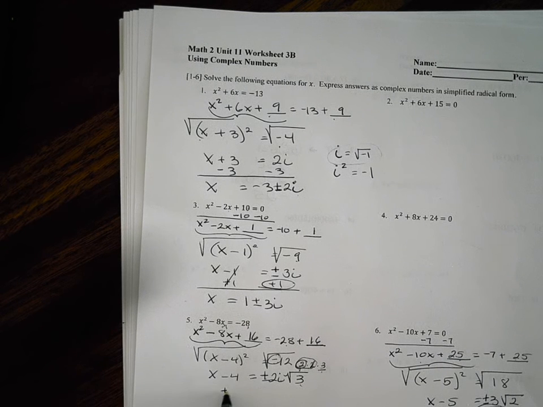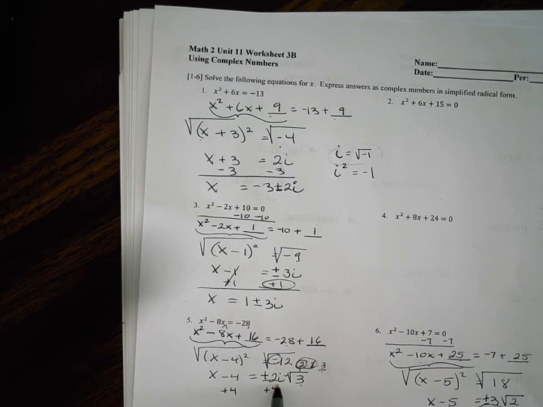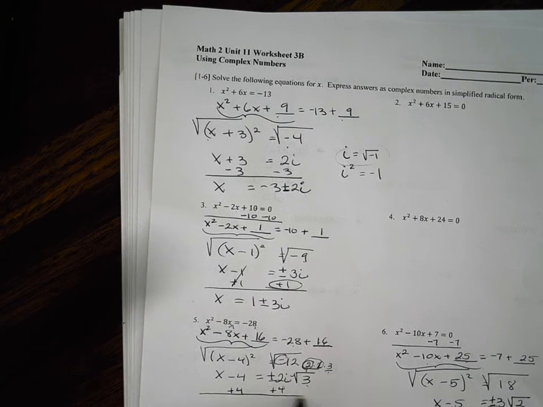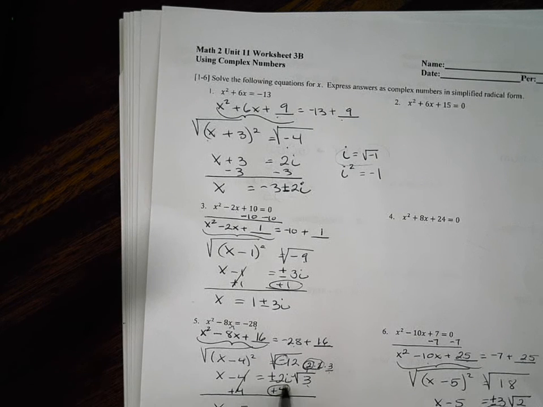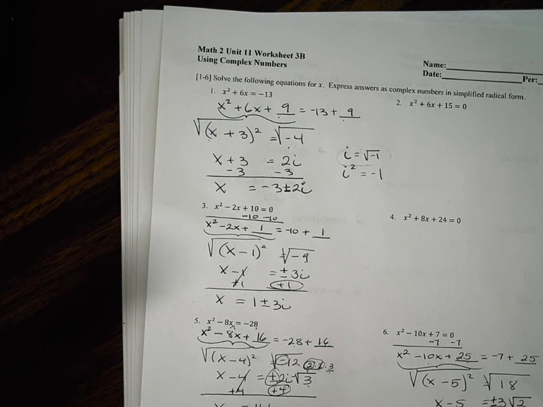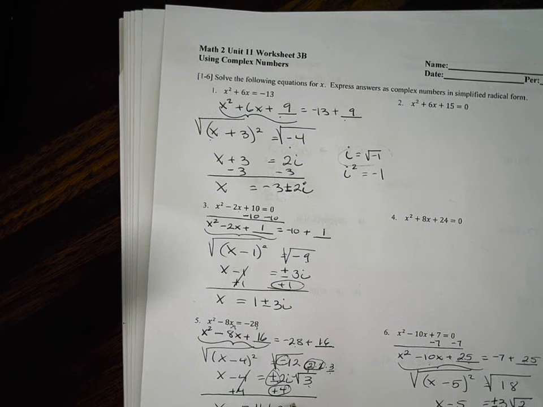Our last step is to get x by itself. We add 4 to both sides, and we get x equals 4 plus or minus 2i root 3.